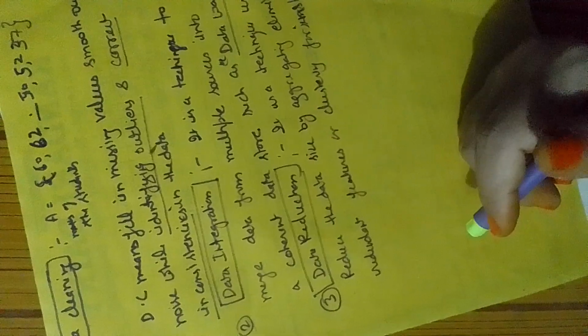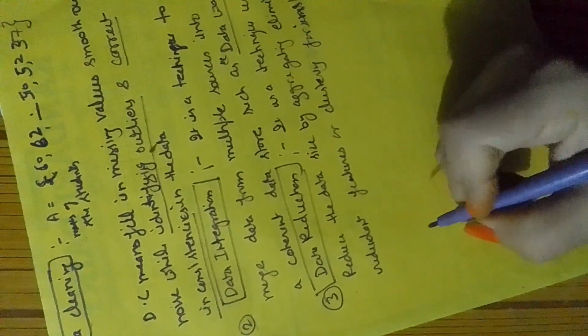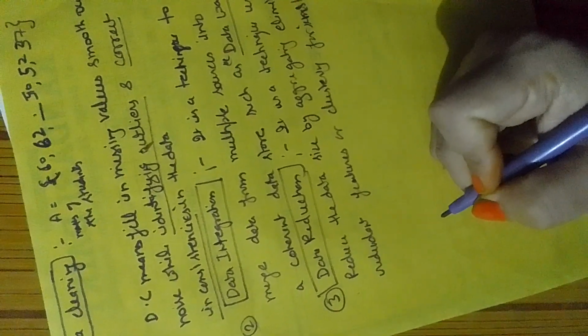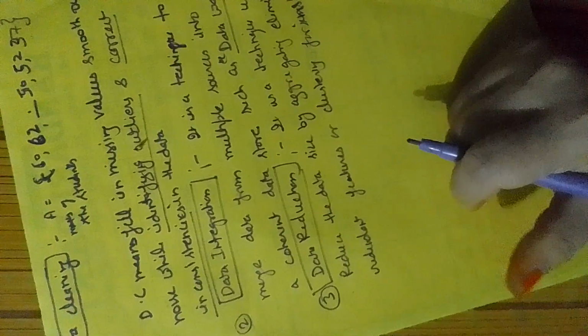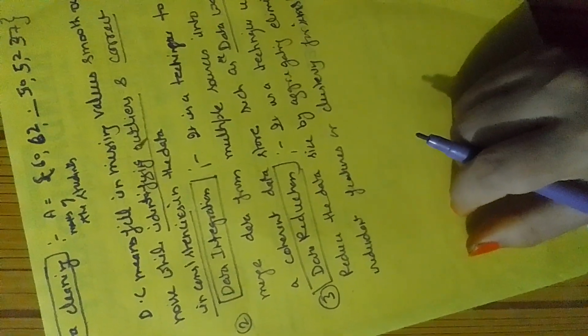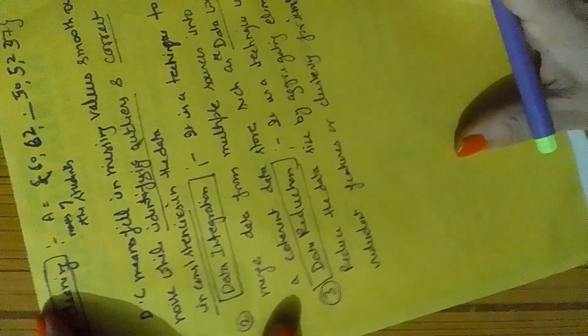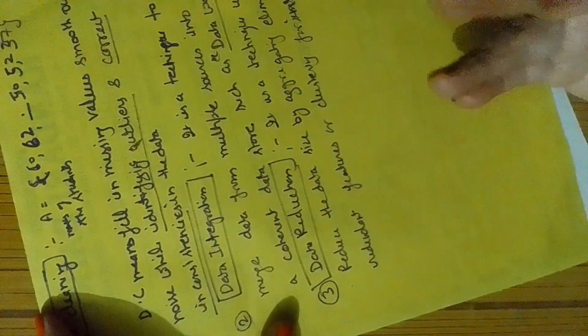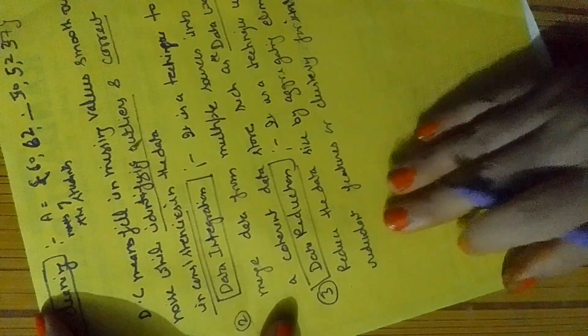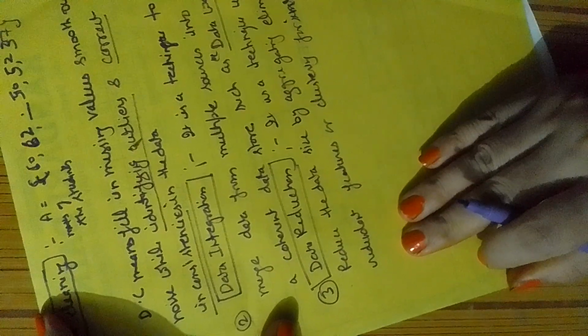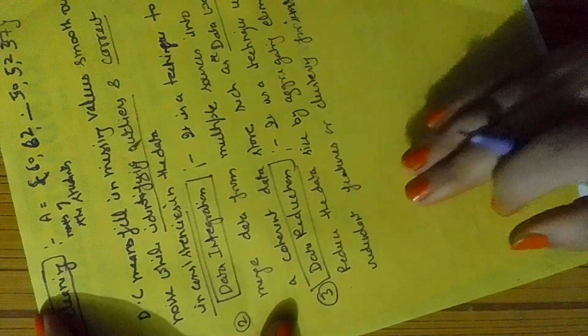What are unnecessary features? The features where the price of the house would not be affected. So you can eliminate nearness to the park.